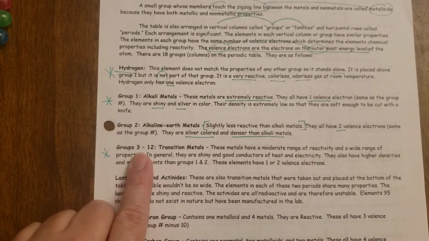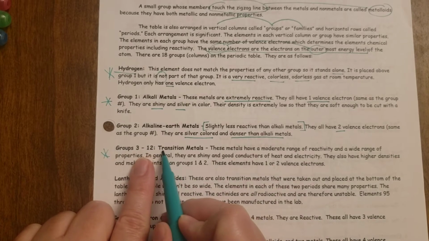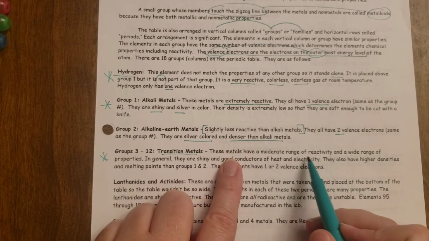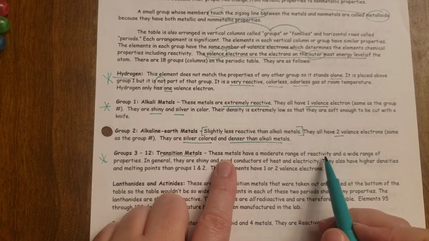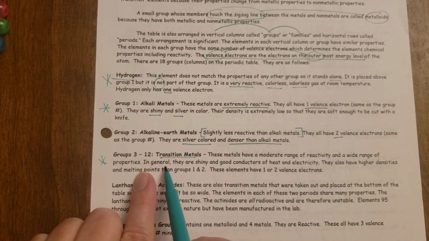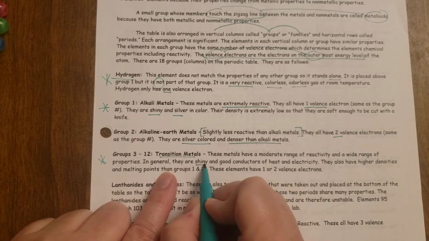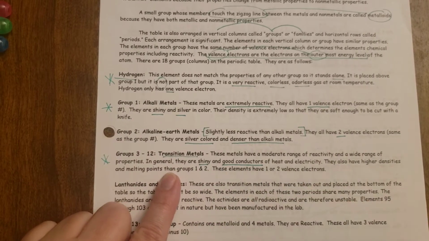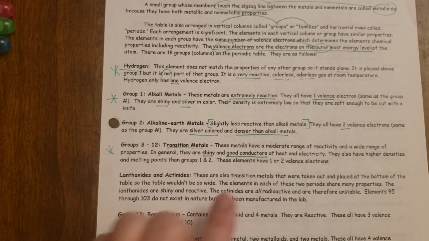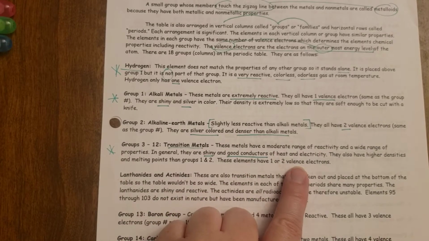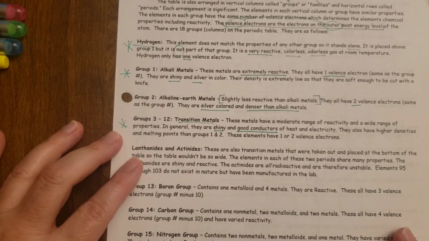All right, group 3 through 12, these are the short ones, transition metals. These have a moderate range of reactivity, so these are all going to be different. But let's look right here. In general, they are shiny and good conductors. So that's what we will remember about transition metals. And then their valence electrons get tricky, so we leave those alone in middle school.